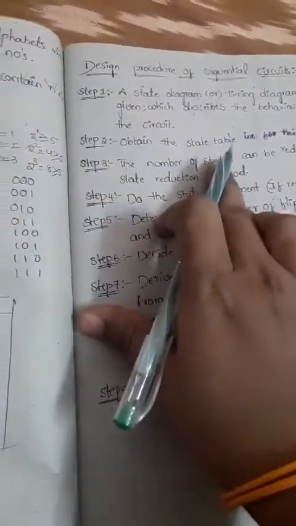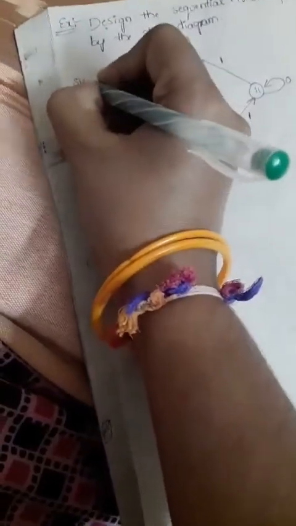So what is the second step we have to do? Obtain the state table. Now we'll find the state table here. This is step 1 you have to consider. In the problem we directly have the state diagram, so now we have to find the state table here.